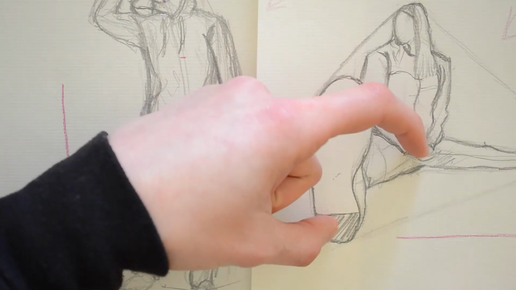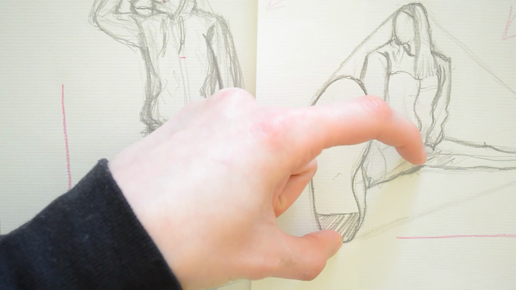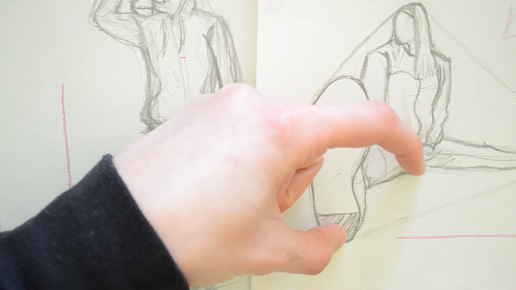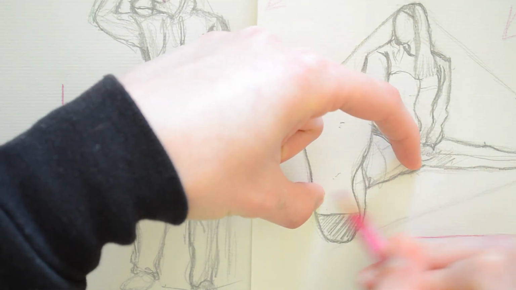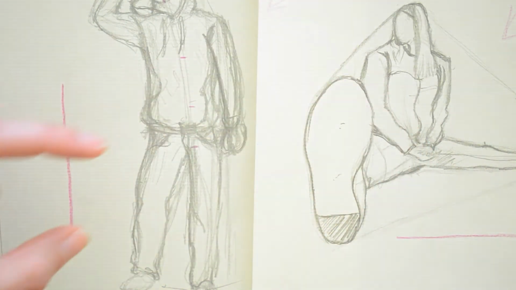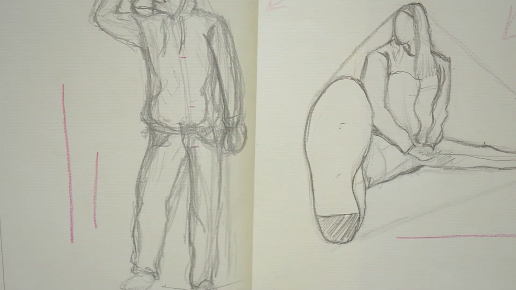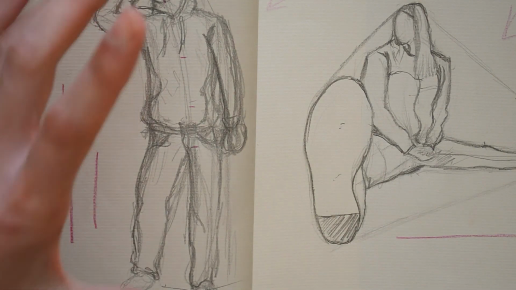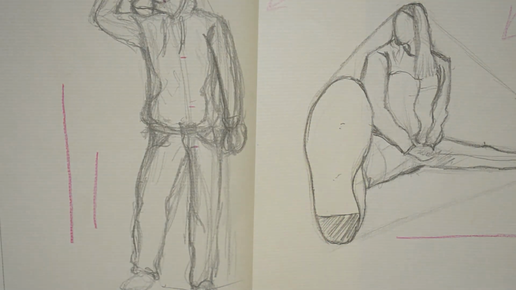I'm gonna take the measurement of our leg here from crotch to the end of the foot. Alright, and I'm gonna bring it over here. That's a big difference. And that is what happens in foreshortening. Our proportions are distorted by the position that the figure is now in.